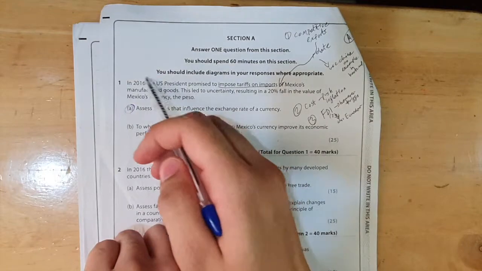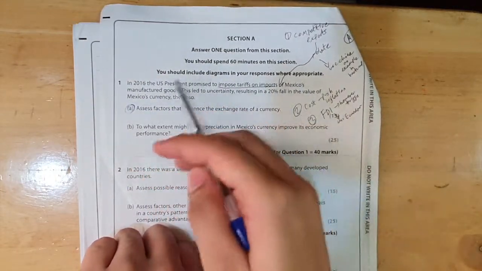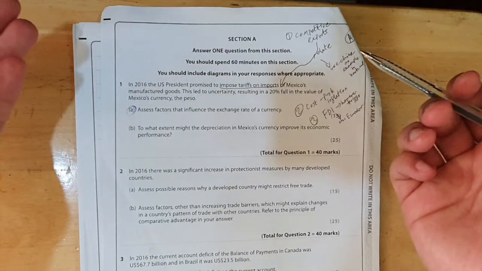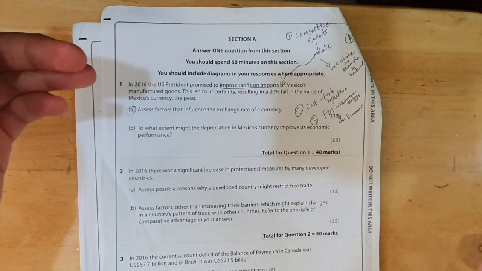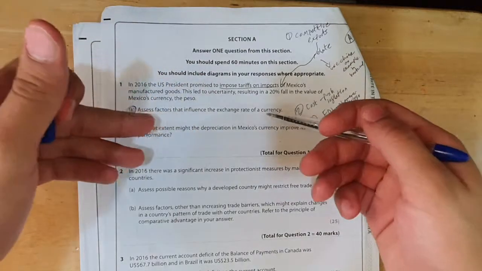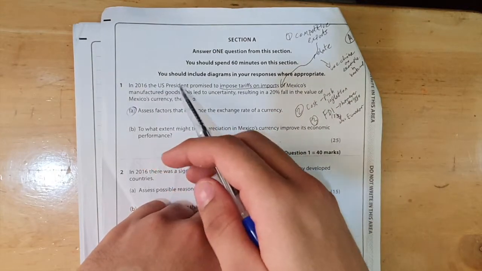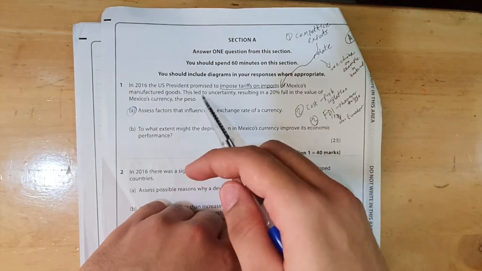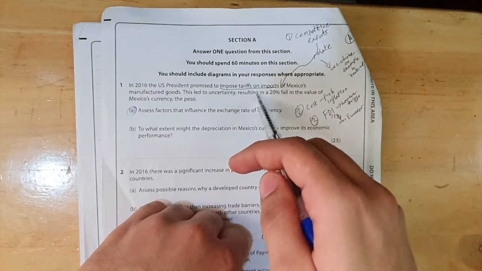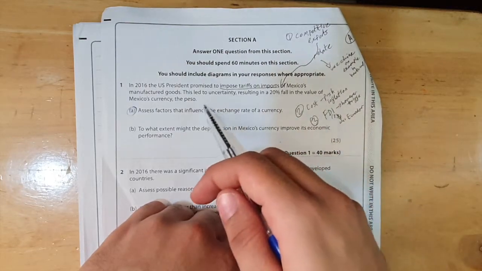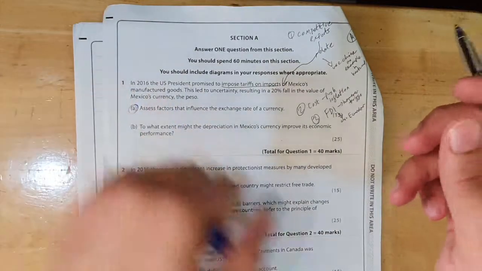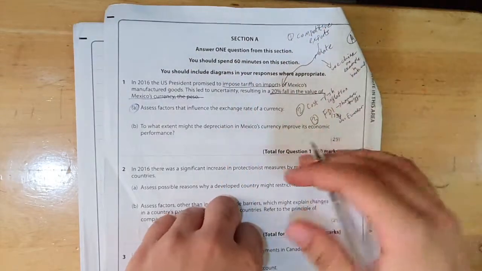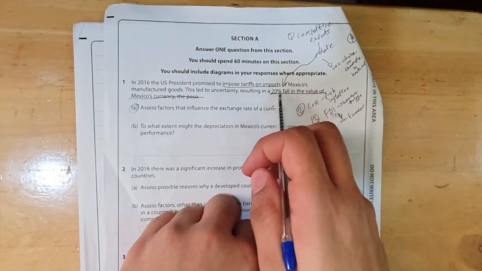Now you always need to read this part here, because it not only gives you a bit of application to use in your answer, but it also gets you thinking about how to answer this question. So in 2016, the US president promised to impose tariffs on imports of Mexico's manufactured goods. This led to uncertainty, resulting in a 20% fall in the value of the Mexican currency, the peso. That is a fall in the exchange rate.